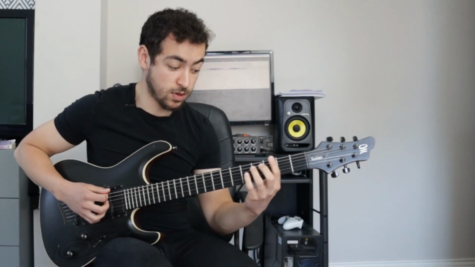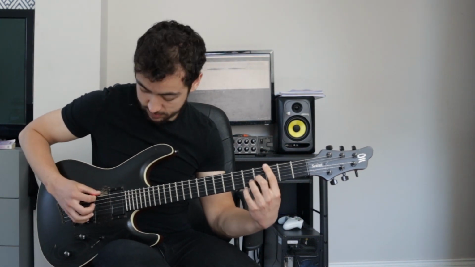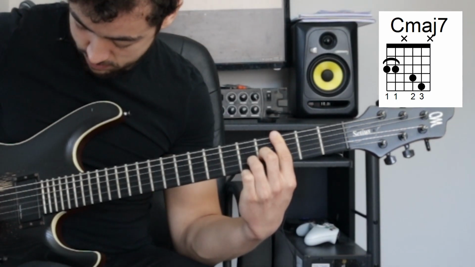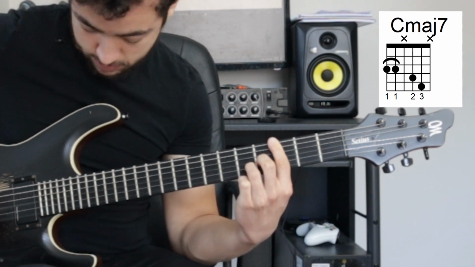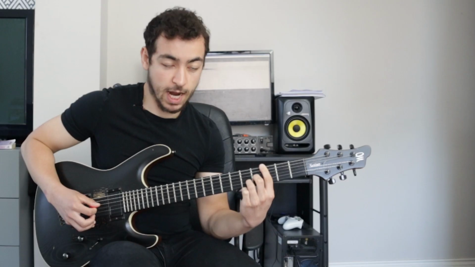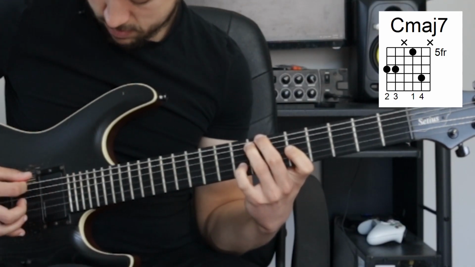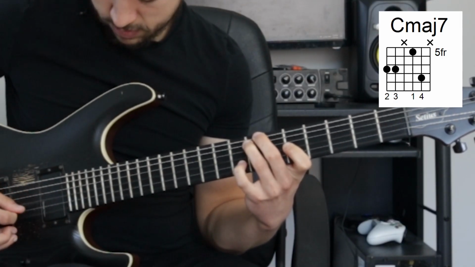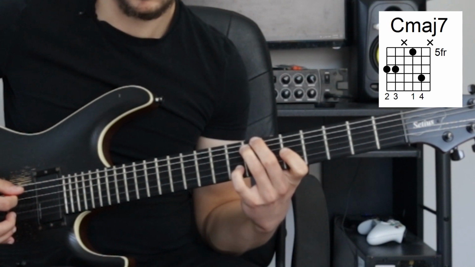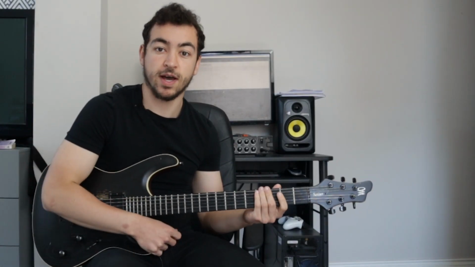The third shape looks like this with the 5th in the bass. And if we move the 7th into the bass, we get this shape. So those are all the shapes for a drop 2 and 4 major 7th chord.